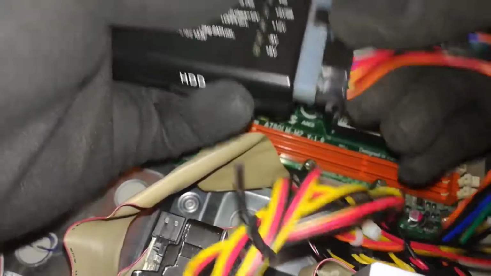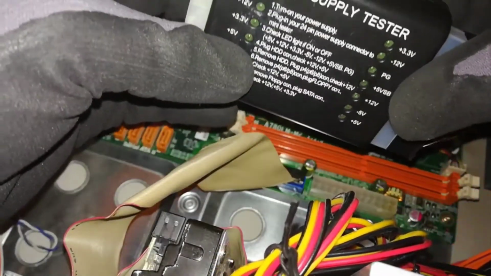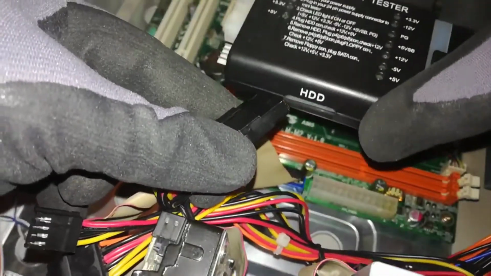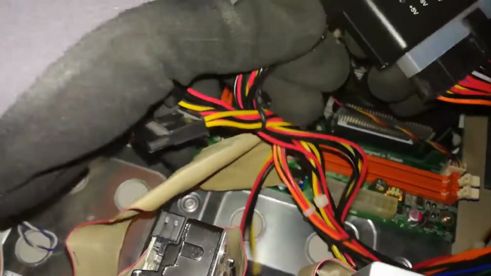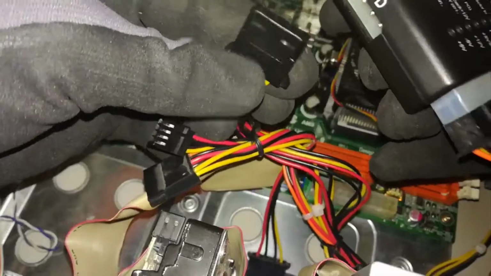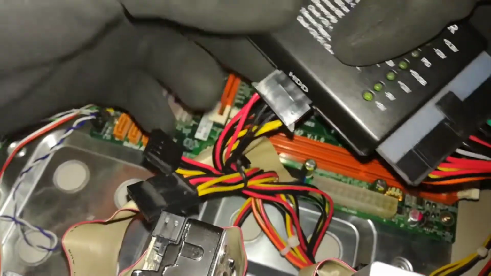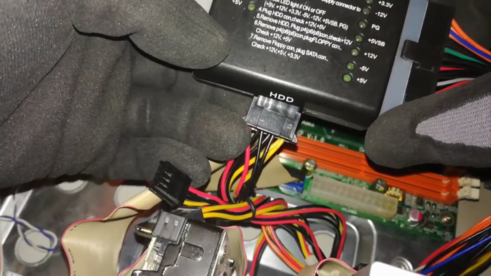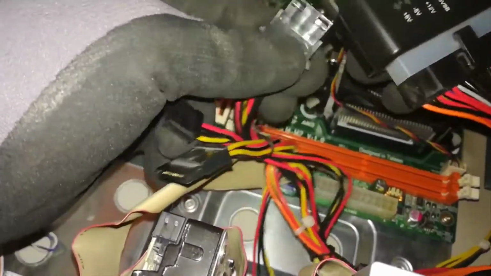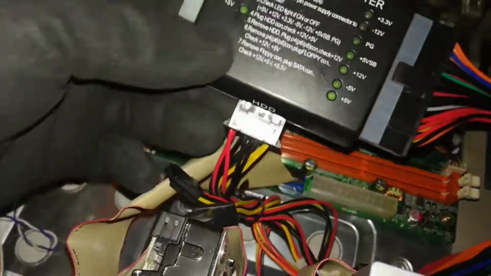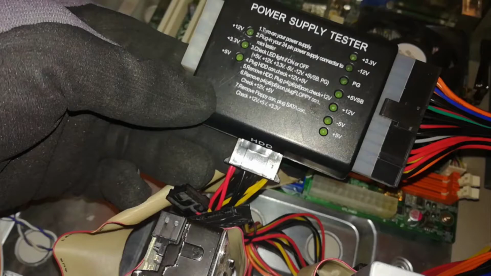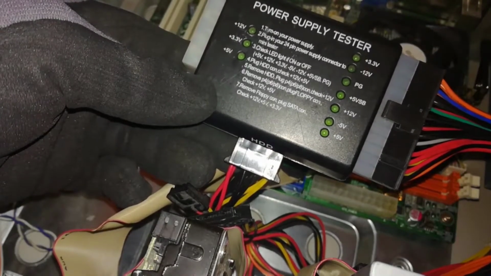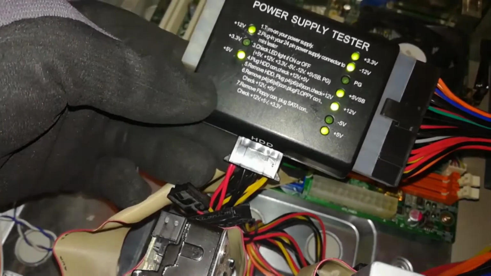So even if the test is okay, I will try with another power supply. It seems the power good is not okay.